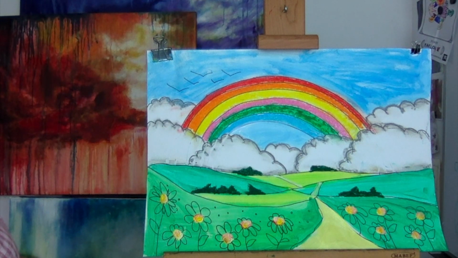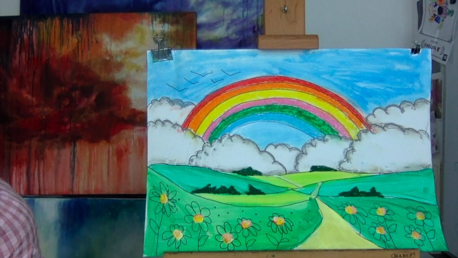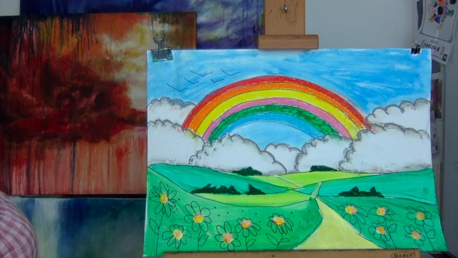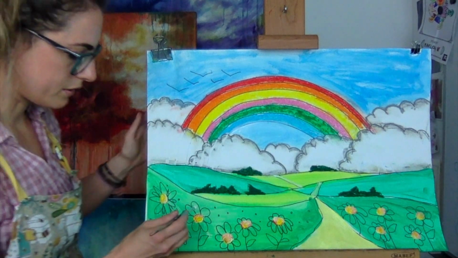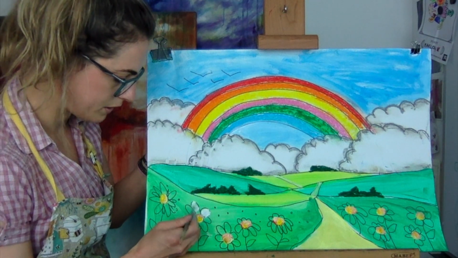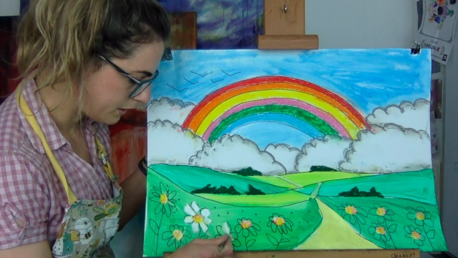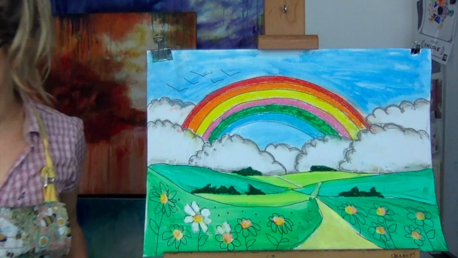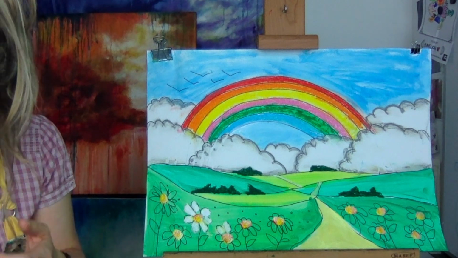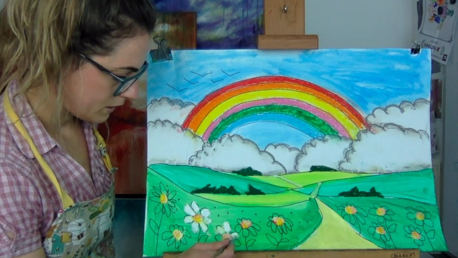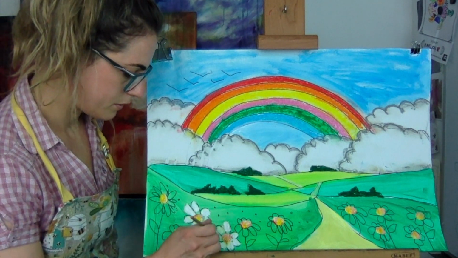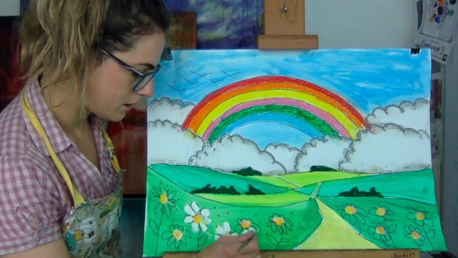Okay, let's see if I can do white. So you're going to get white paint or white pastel's fine. To be honest with you, white chalk would work just as well, probably better. But I'm going to do paint just because I've got it in my pot. So I'm going to colour each petal white. Can you see how it stands out? It looks really positive now. And you can put this in your window to support the NHS.